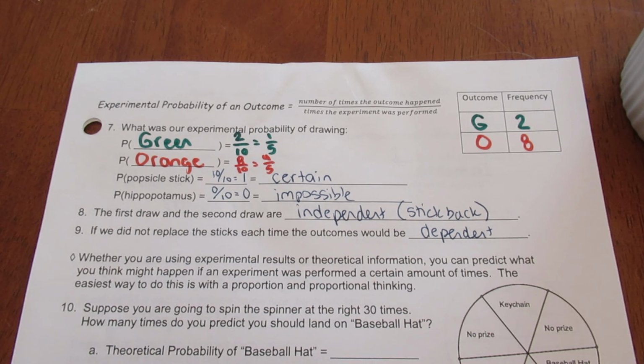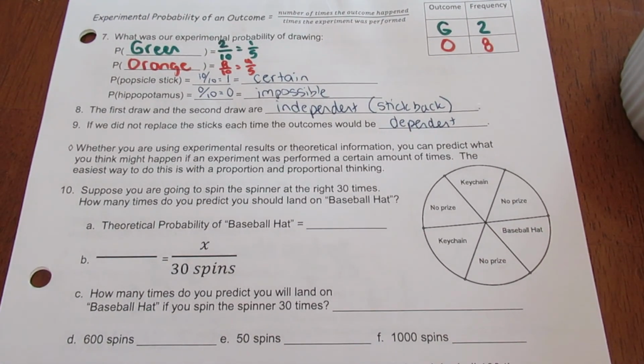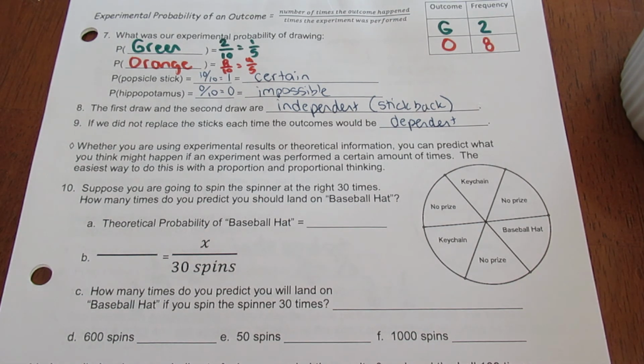Whether you're using experimental results or theoretical information, you can predict what you think might happen if an experiment was performed a certain number of times. The easiest way to do this is with a proportion and proportional thinking. Suppose you're going to spin the spinner 30 times. How many times do you predict you should land on a baseball hat?